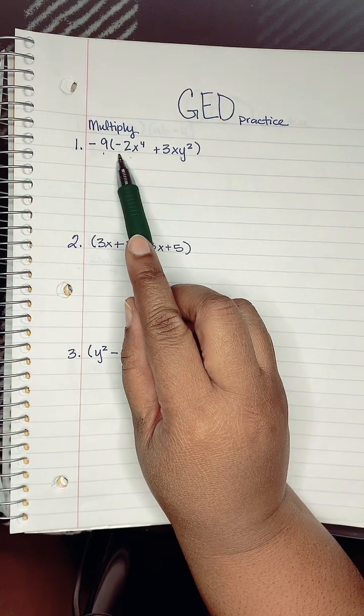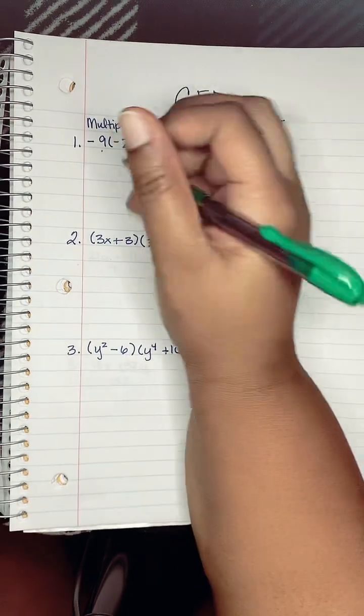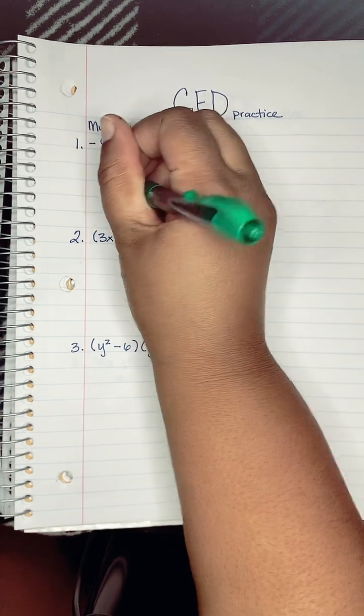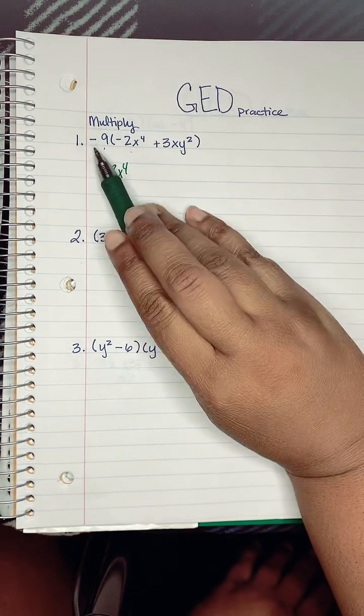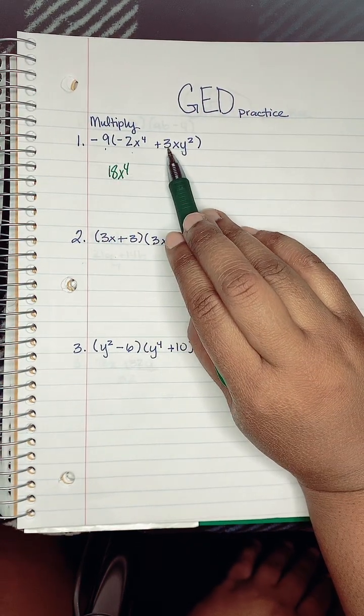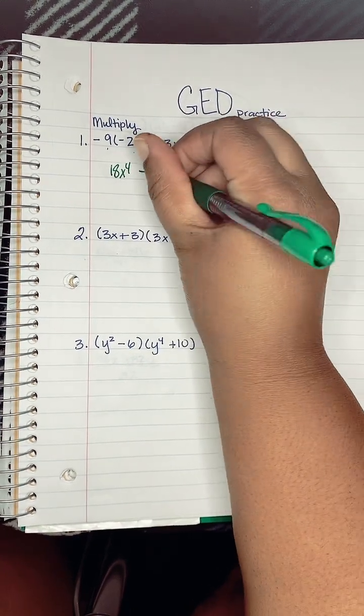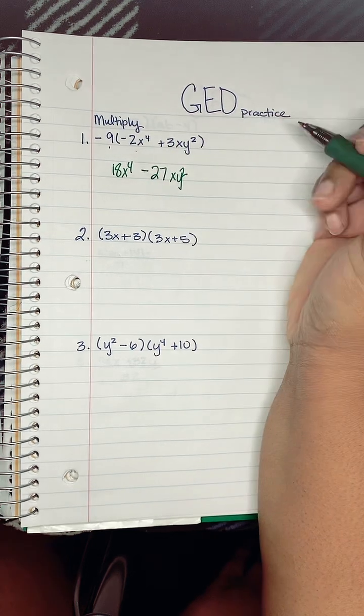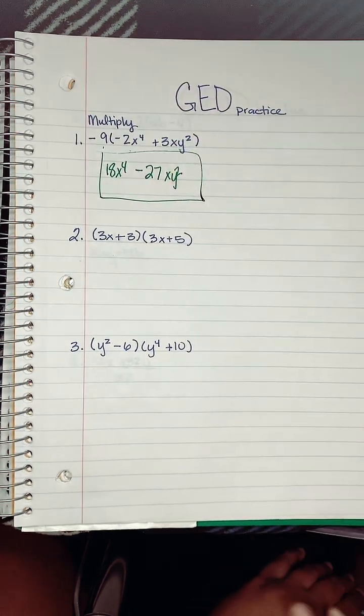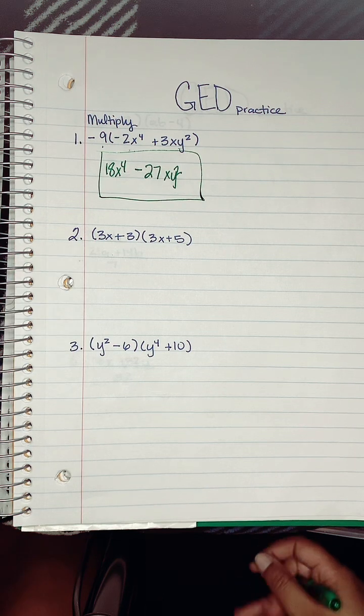So -9 times a -2 gets us a positive 18x to the 4th. -9 times a positive 3 gets us a negative 27xy to the second. And that is our answer. All right, let's go to number 2.